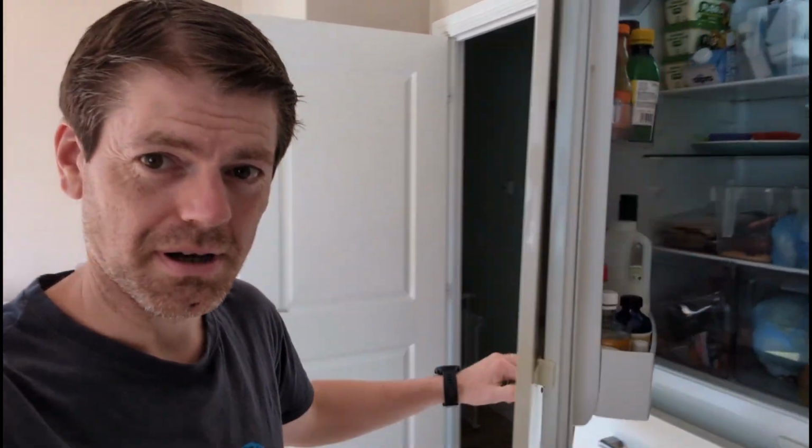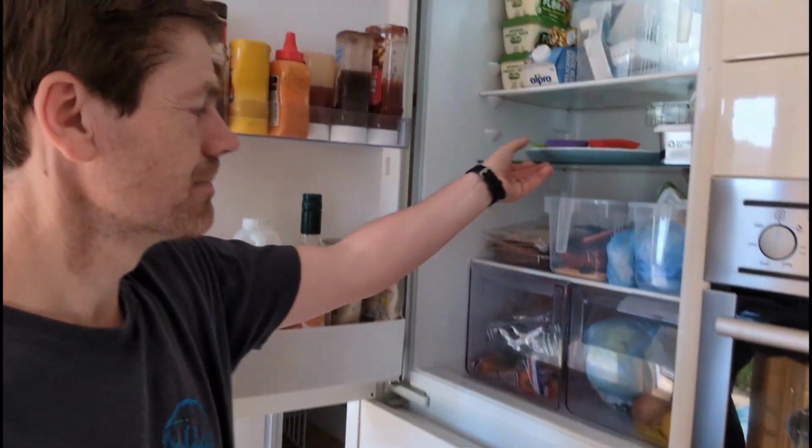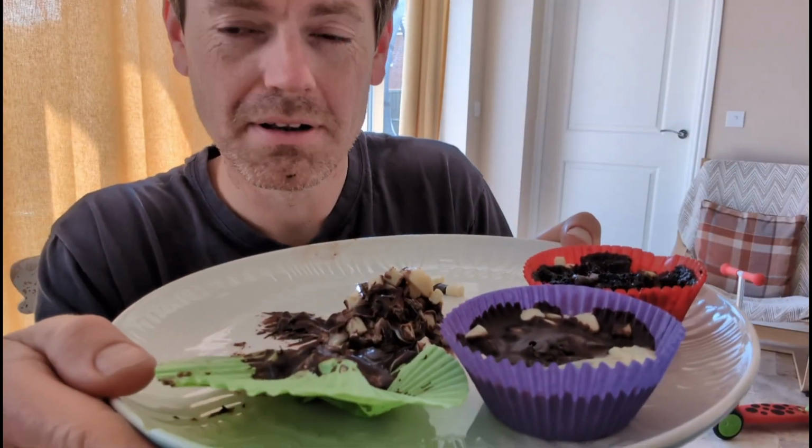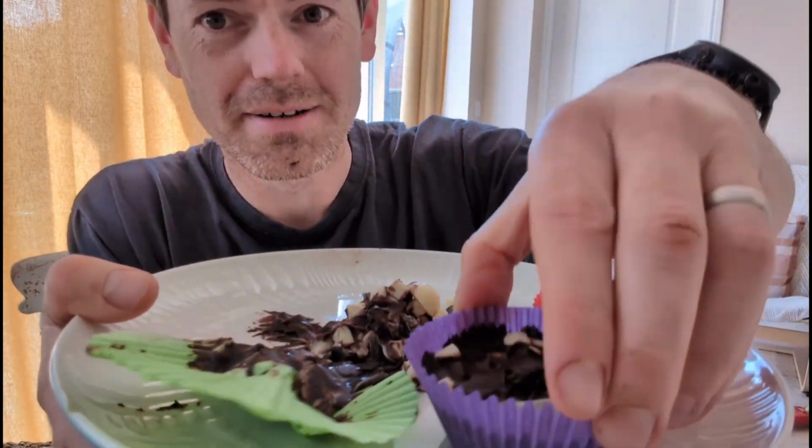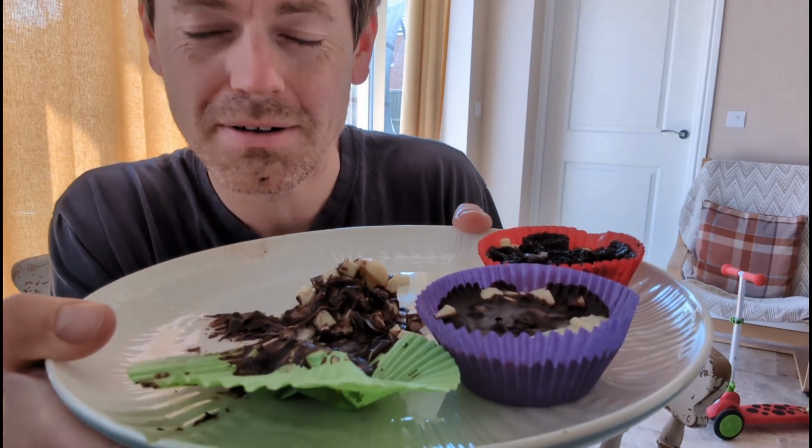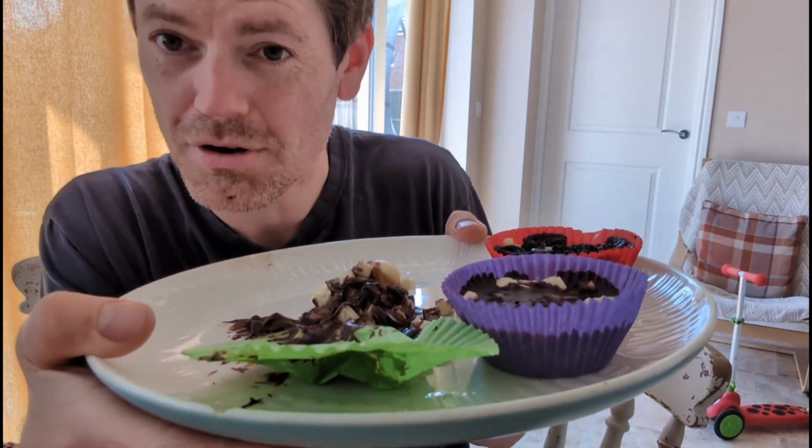So it's now 1 hour later, and I'm going to have a look in the fridge at how our rocks are doing. Well, we can see that these are now chilled and are very much solid. So we're going to take these apart and have a look at what the inside of the rocks look like.